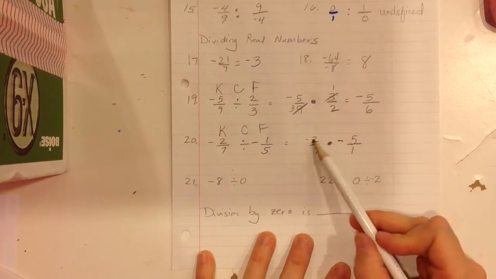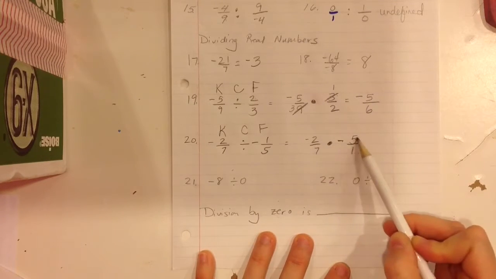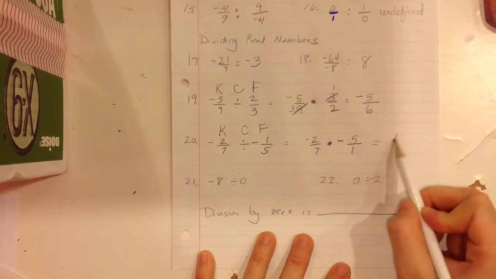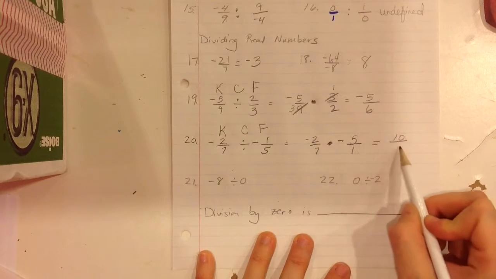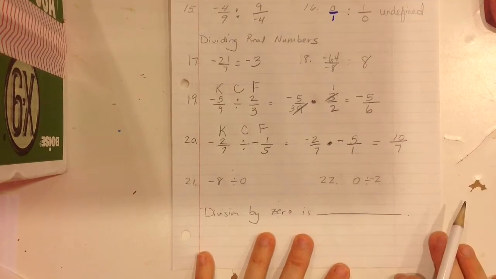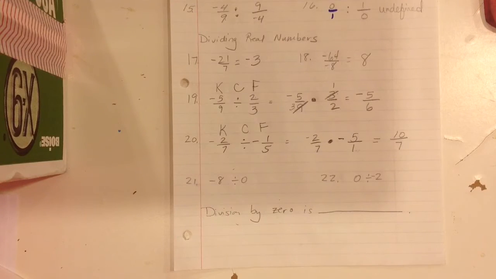Now for this one, I can't cross cancel anything. 2 and 1 won't reduce. 5 and 7 won't reduce. So I'm going to go ahead and multiply 2 times 5 and get 10. 7 times 1 and get 7. I have the same sign, so my answer is going to be positive. And I'm going to pick up on the last stuff in the next video.